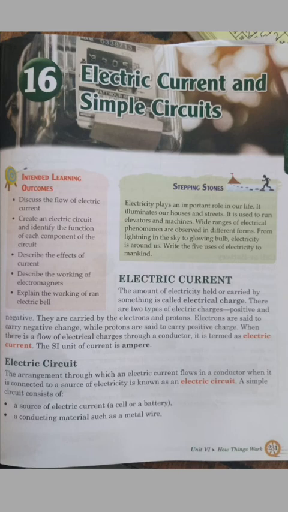Now, as far as the movement is concerned, it is only the negative charges. Then now you can understand it is basically the electrons which move, right? So as far as electric current is concerned, it is considered as a movement of electrons from one end of a material to the other end, right? And being a physical quantity, its SI unit is considered as ampere.